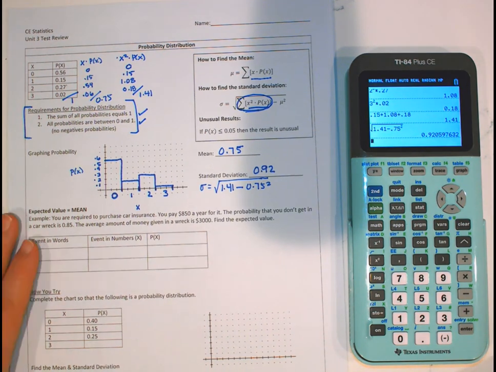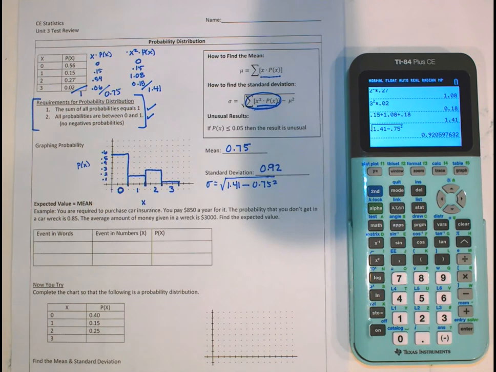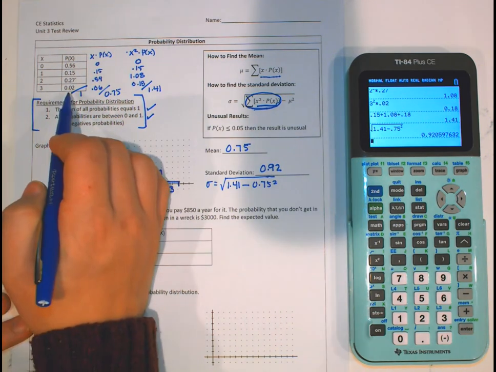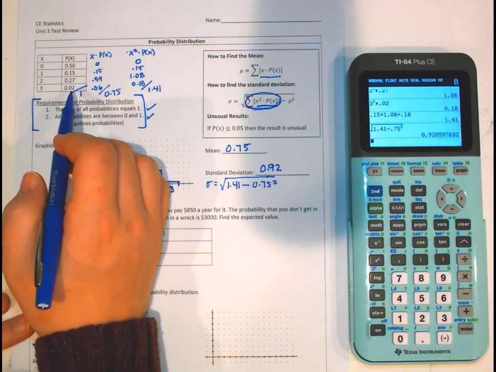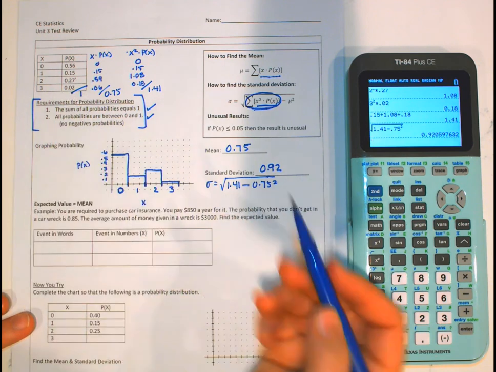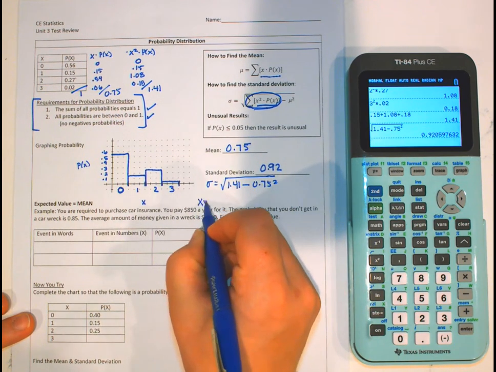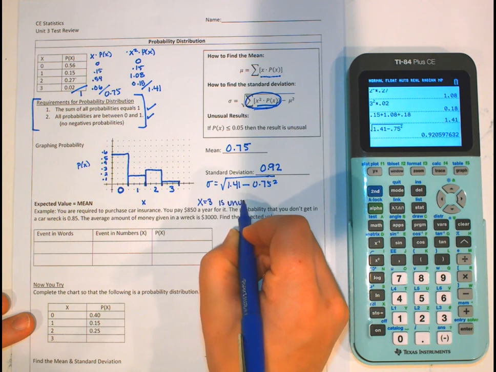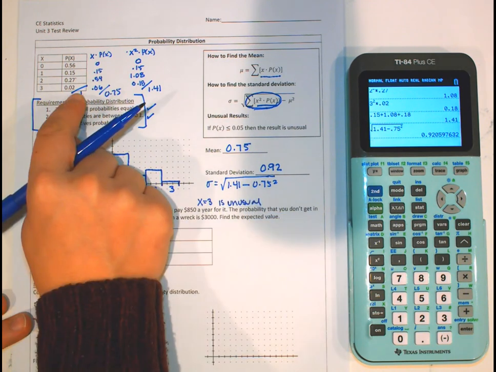Okay. The other piece to this is finding unusual values, which for us is just if it has a probability of 0.05 or less. So we don't have to do any kind of math to calculate it. All we're going to do is look for values in our table that are 0.05 or less. So for instance, x equals 3 would be considered unusual because my probability is less than 0.05.